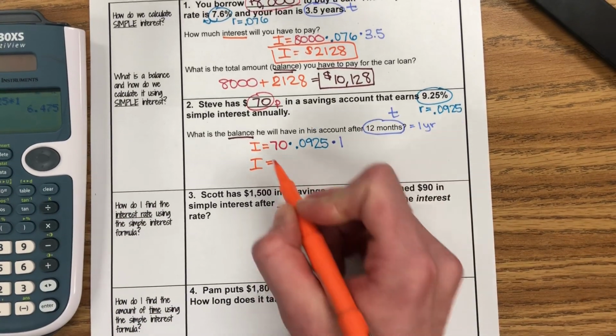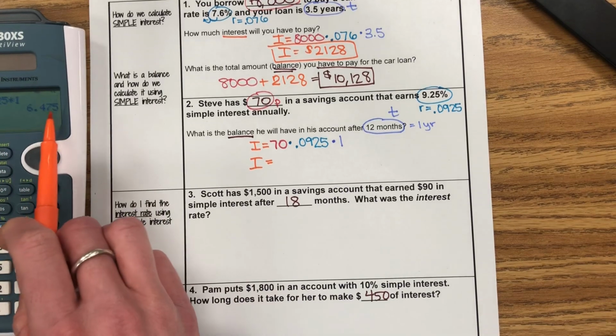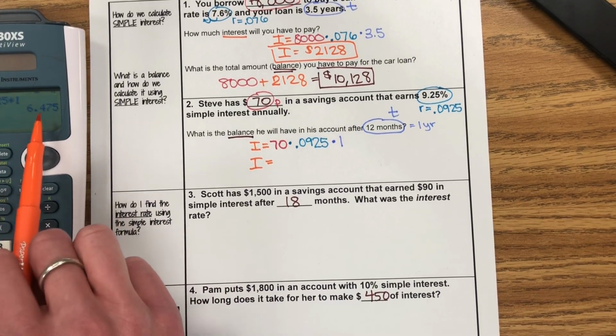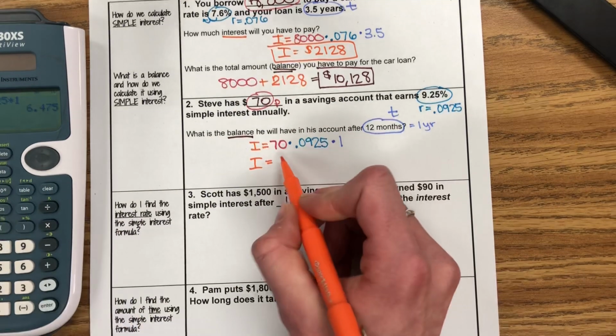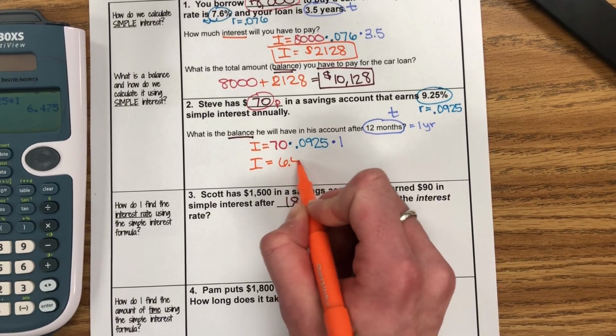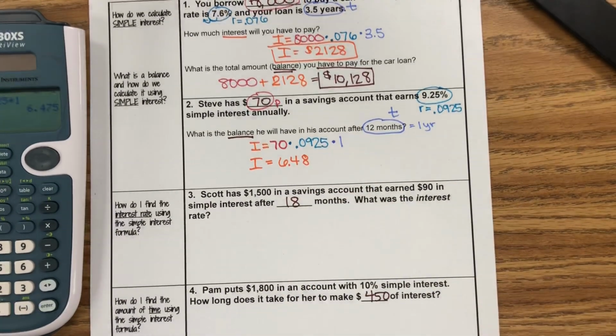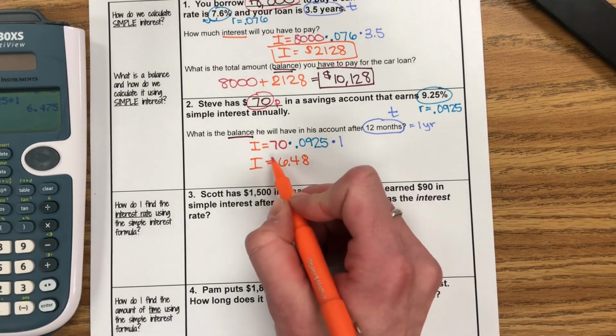of $6 and 0.475, but we need dollars and cents. So we're going to take that 7, go next door, the 5 or higher, round it up. So it's going to be $6.48 in interest. But that doesn't answer the question.